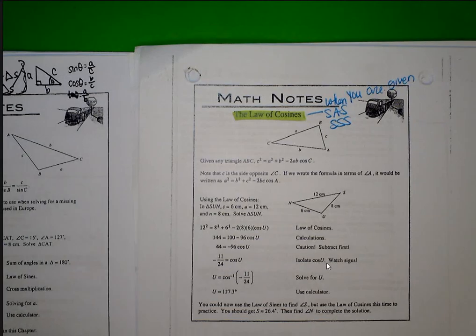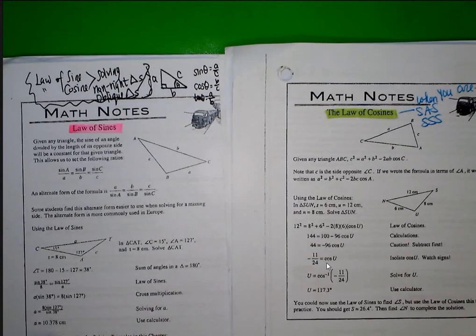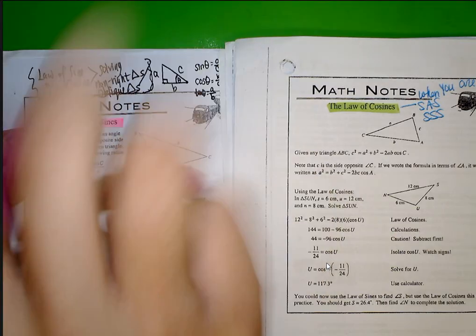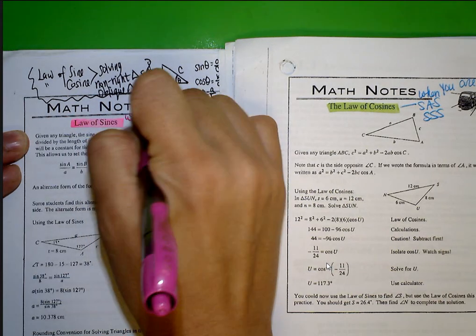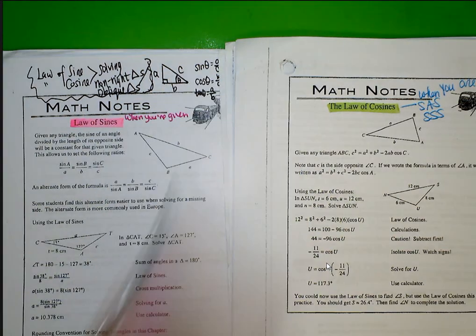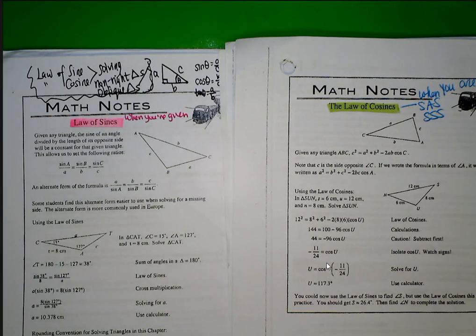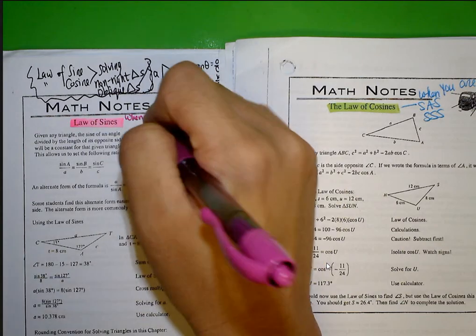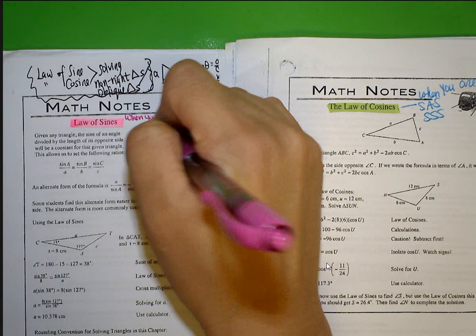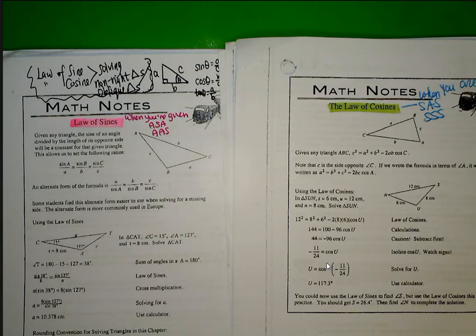The law of sines, on the other hand, is good for when you're given angle side angle, or angle angle side.